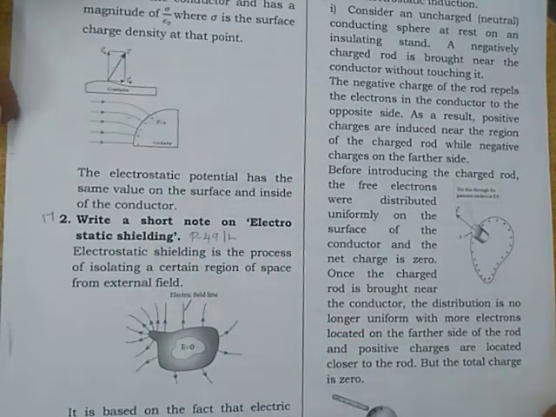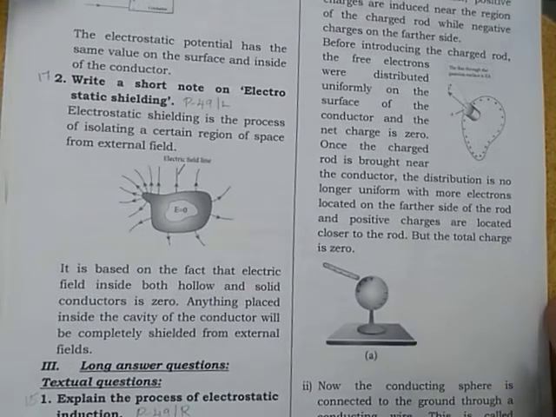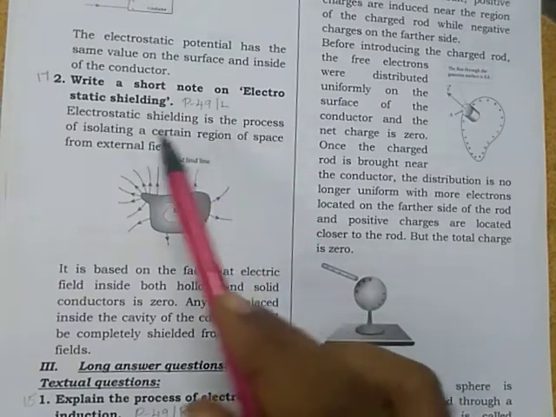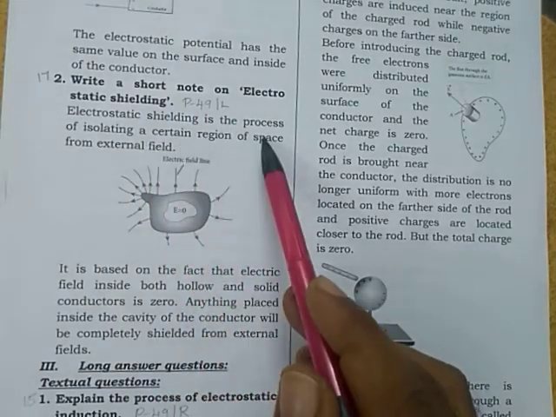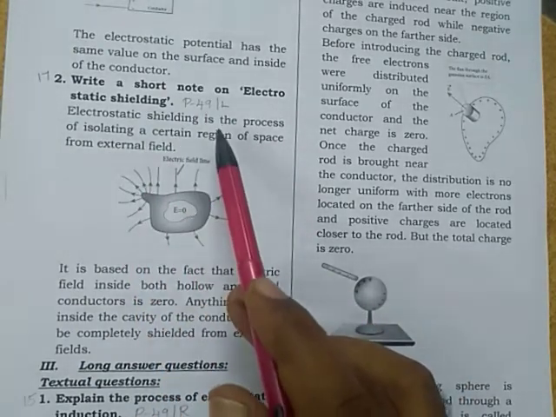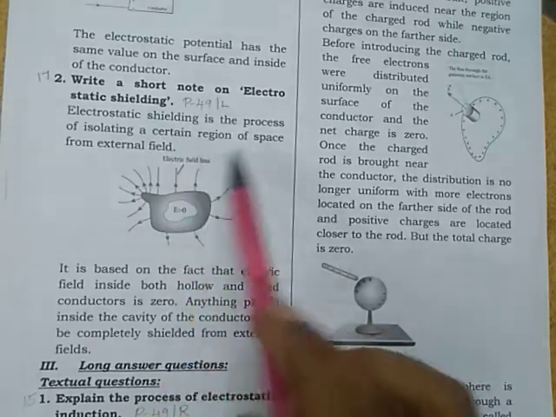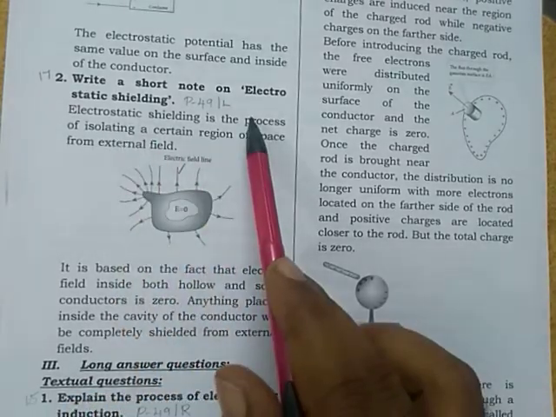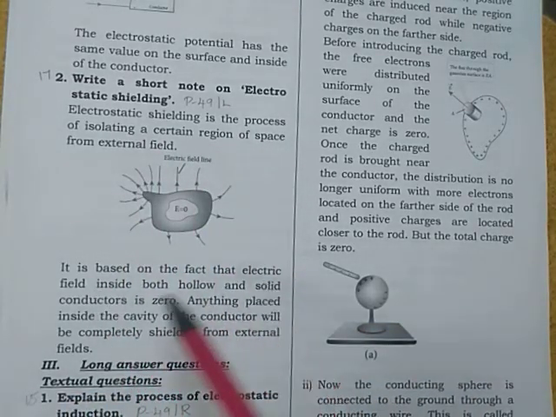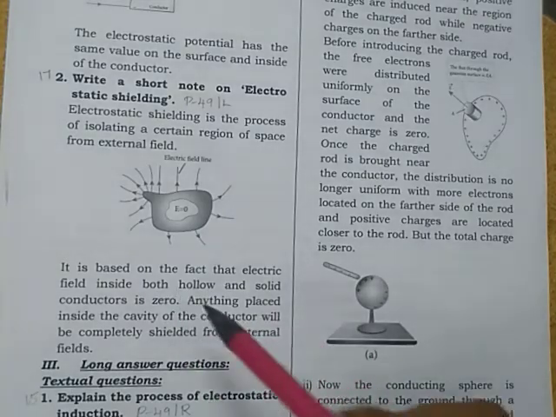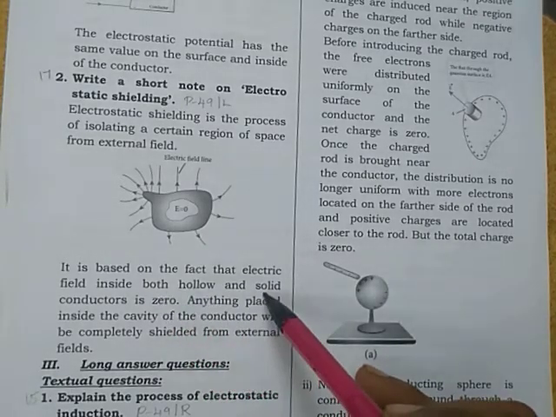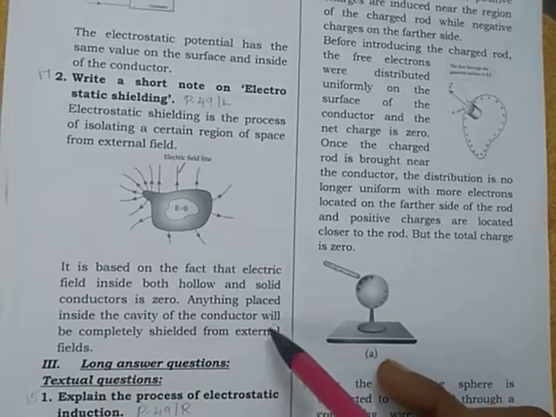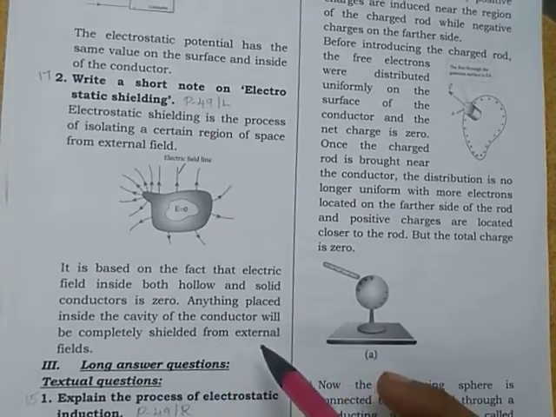Okay, the next question, write a short note on electrostatic shielding. Electrostatic shielding is a process of isolating a certain region of space from the external electric field. We are isolating a certain region of space from the external electric field. That process is known as electrostatic shielding. It is based on the fact that the electric field inside a conductor, hollow or solid, is 0. Anything placed inside the cavity of the conductor will be completely shielded from the external electric field.